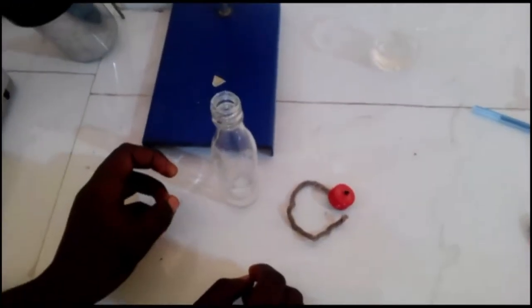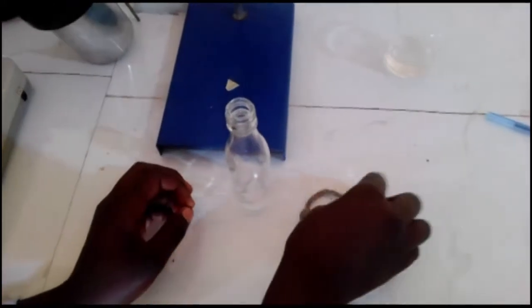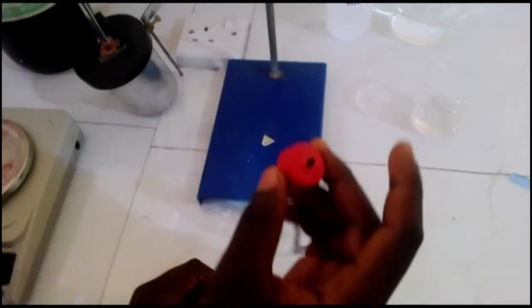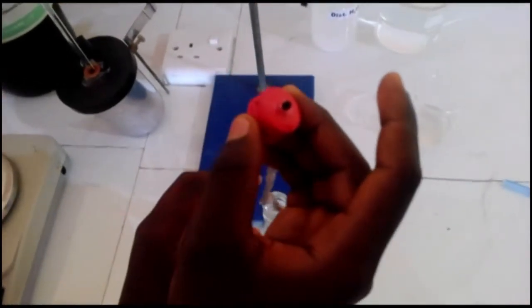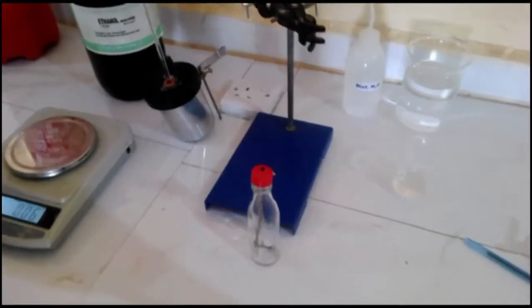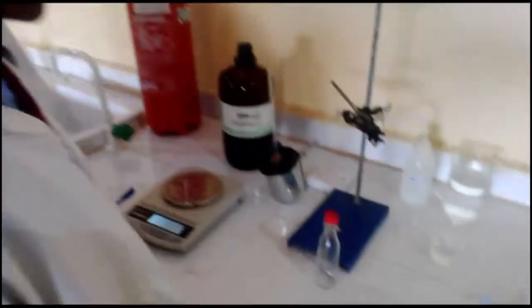It is also good to describe the ethanol lamp. It contains the lamp wick inserted through the cork of the bottle and dipped into the ethanol in the bottle. Now Corey will continue from here. Thank you, Florence.